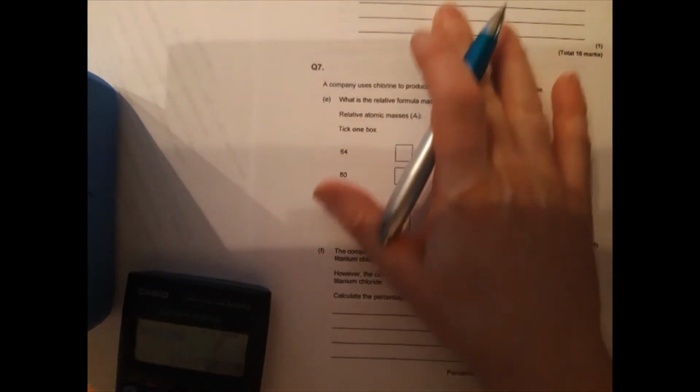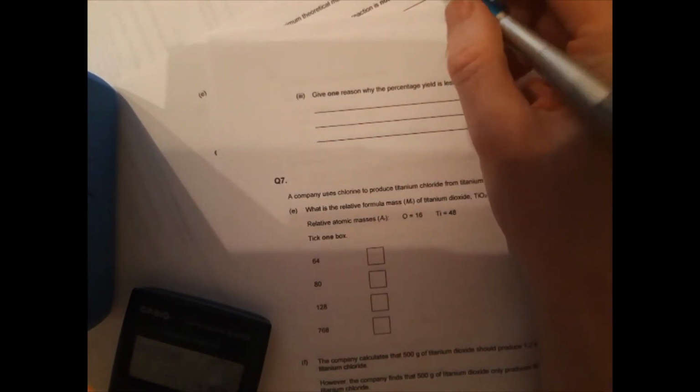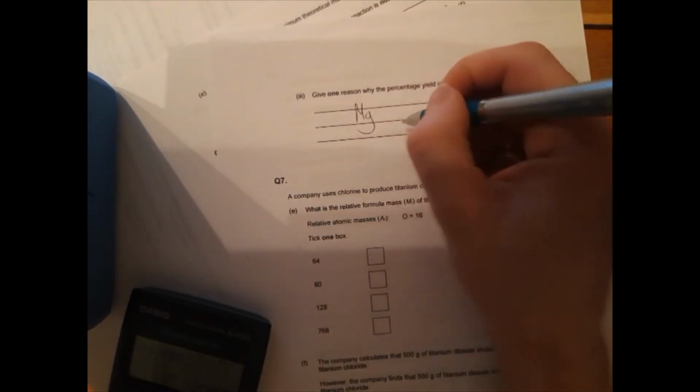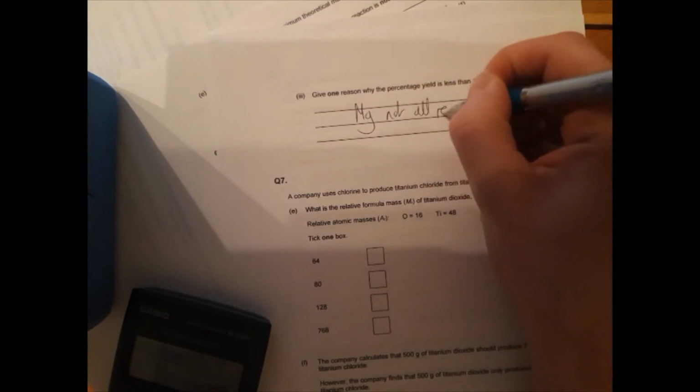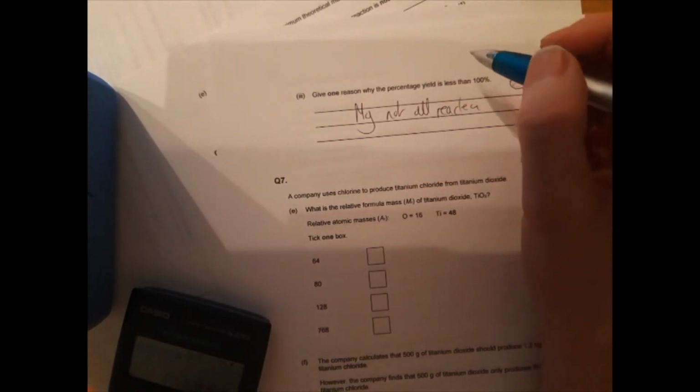So why didn't the teacher make quite as much as they wanted to make? Well, could have been a load of things. Most likely for me is magnesium not all reacted. You've got this spiral of magnesium. The outside of the magnesium reacts easily. When you do this experiment, you see lots of it doesn't react.